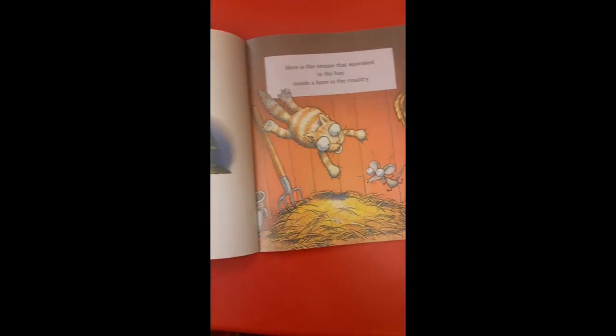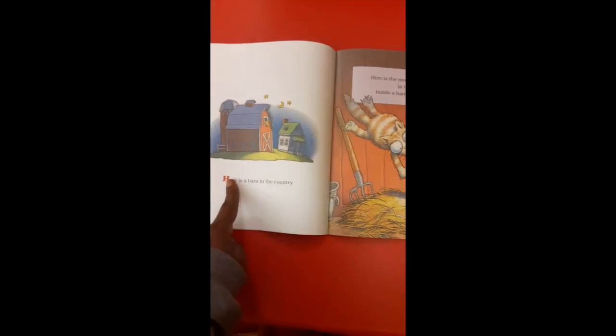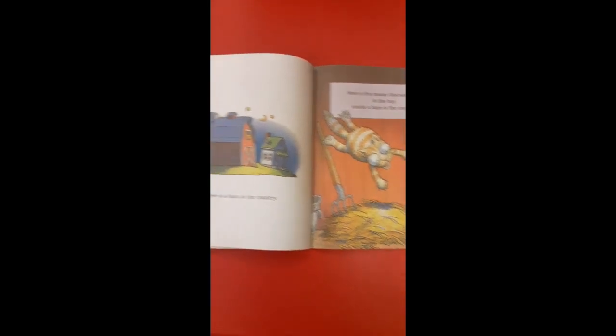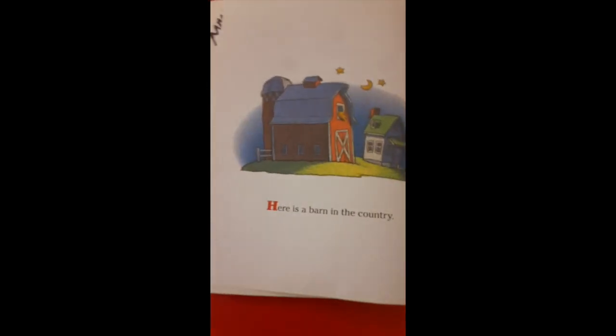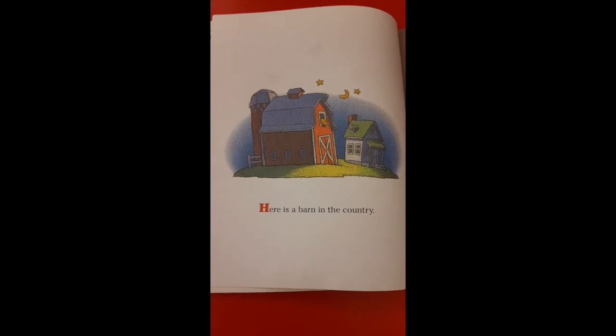When we start reading, which side do we begin to read on? The left side or the right side? The left side. Here we go. Here is a barn in the country.